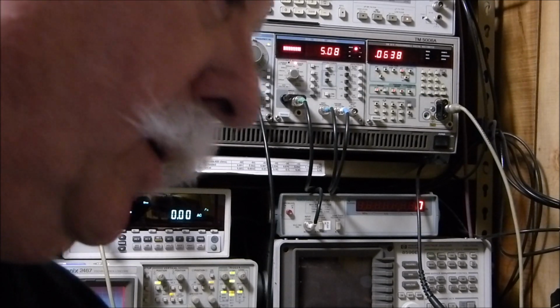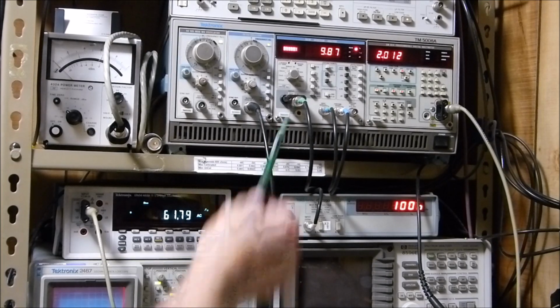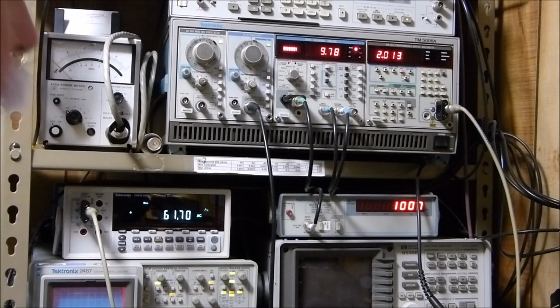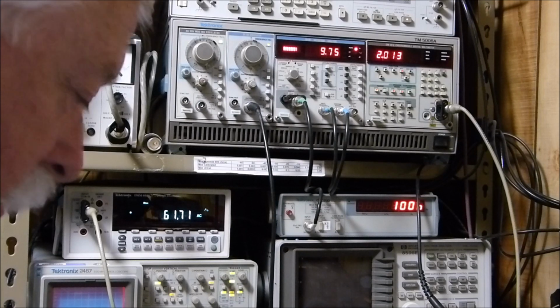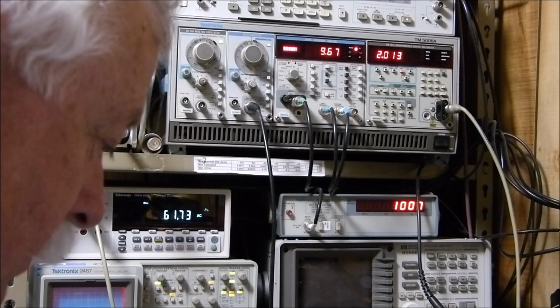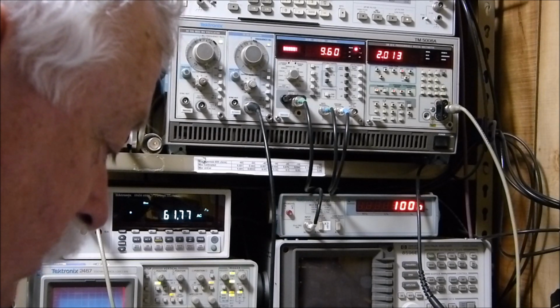Let's see what happens. I can hear it. We're still at 10% distortion. We haven't changed this. 2.013, that's exactly it. And it's putting out 61.74 watts. Wow. Nothing changed again.